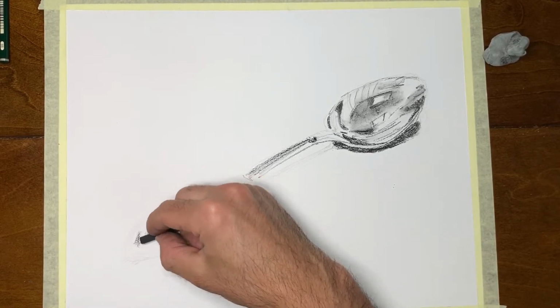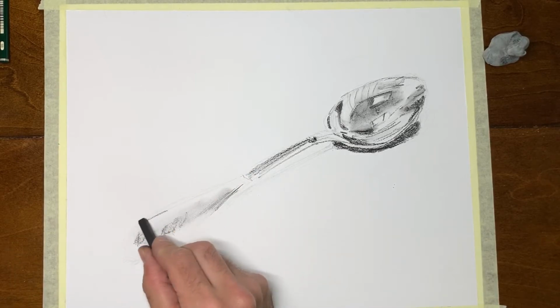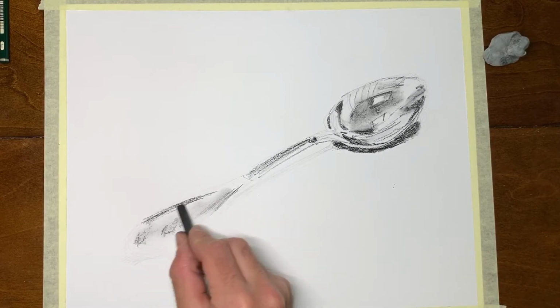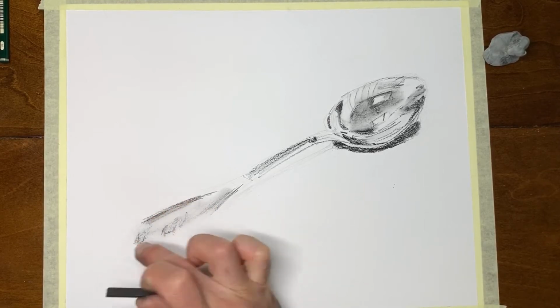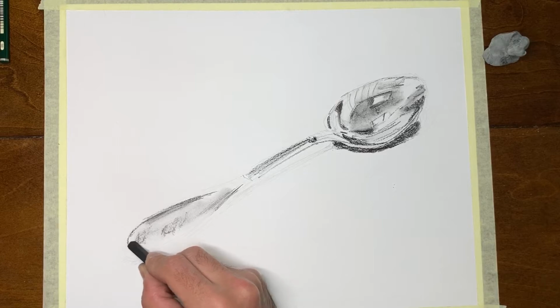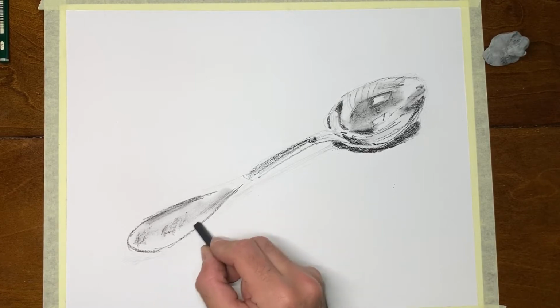I'm not even going to worry about the detail in the handle. I'm going to leave that towards the end, where I will go with an eraser and reveal some of those highlights that will mimic essentially the intricate detail of the design work in the handle.